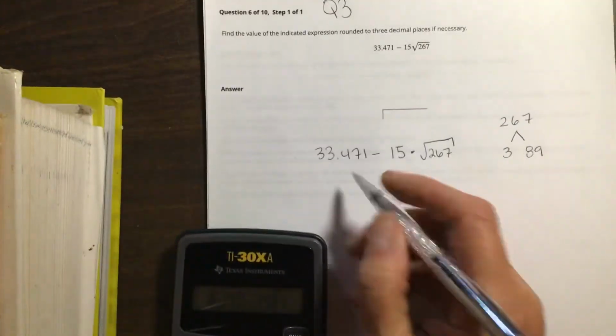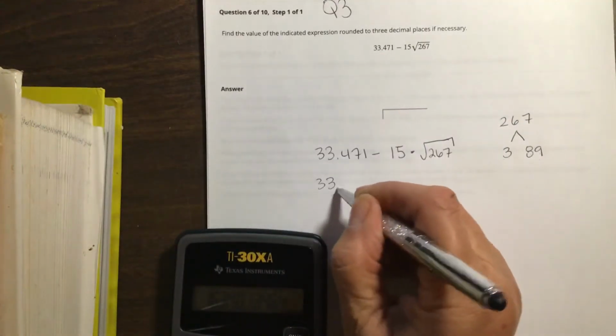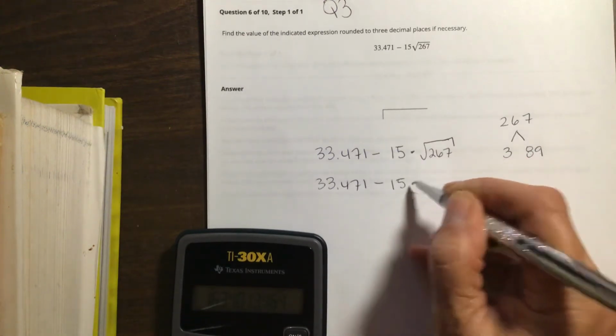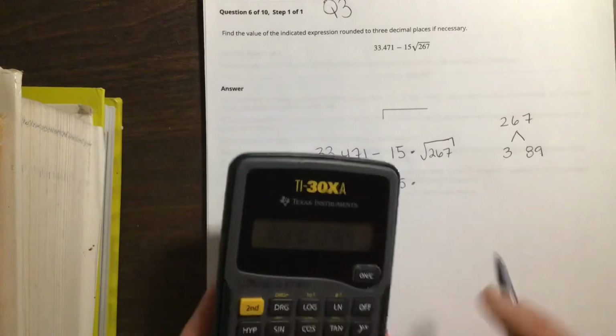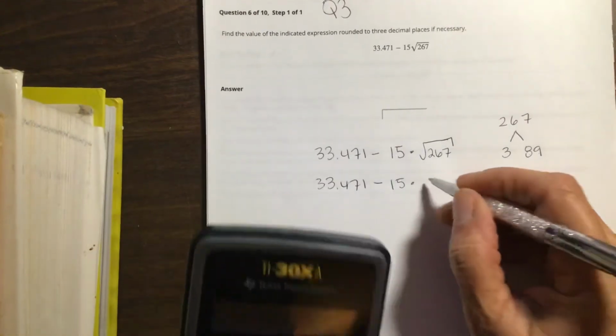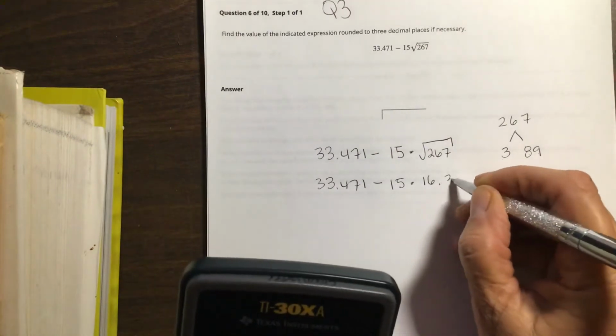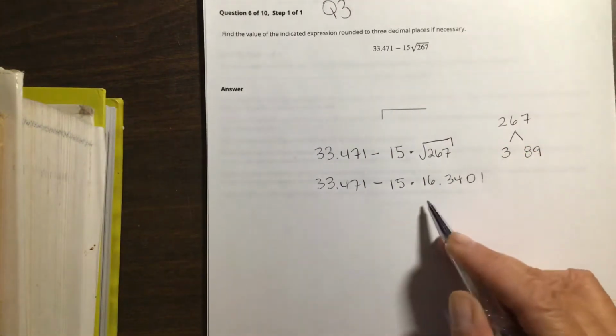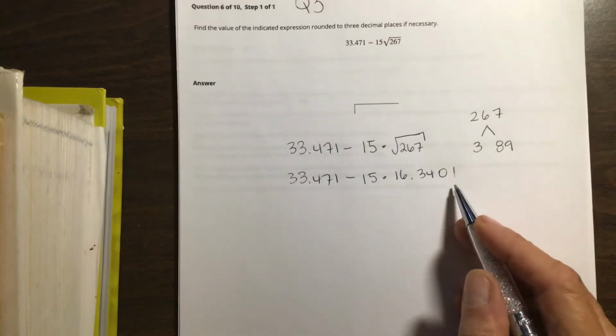So let me just rewrite this now. We've still got the 33.471 minus 15 times. And then when I get the square root of 267, it is 16.3401. I'm just going to go ahead and write down the first 4 digits.